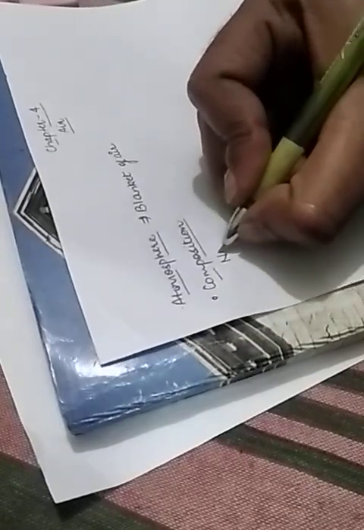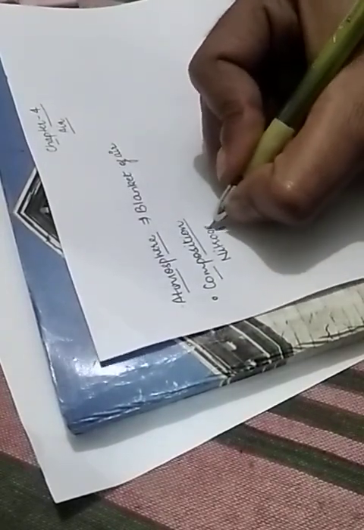So the first topic is composition. What is composition of atmosphere? The different gases that are present in the atmosphere. So what is the quantity of the different gases? The most abundant is nitrogen, 78%. The second most abundant is oxygen, that is 21%.